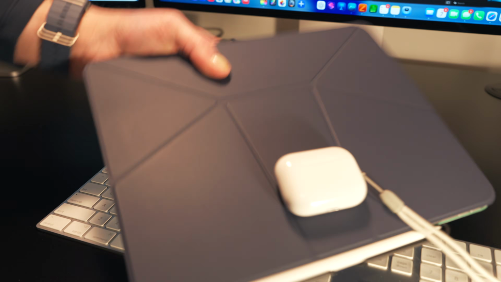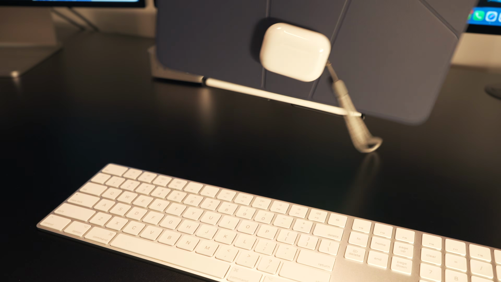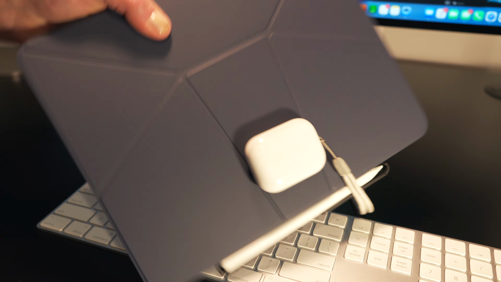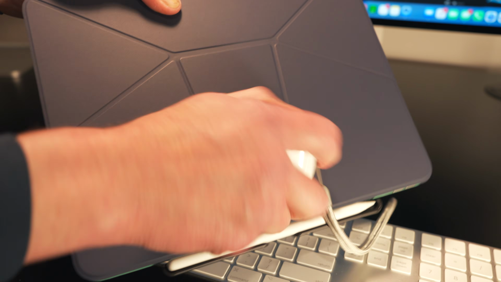And as a bonus, if you ever use your iPad as a tray to carry your AirPods, like me, well, then these magnets will take care of that as well.